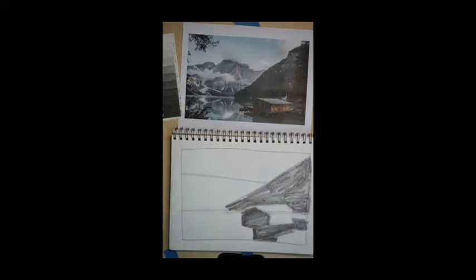Next, we will fill in the highlight, or lightest value masses in the picture. With a harder pencil and with a lighter pressure, shade in the sky. The light side of the cabin will also be shaded in with a light value. This just happens to get done later in this video.